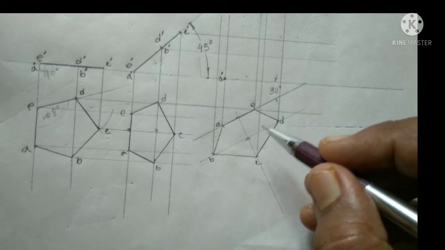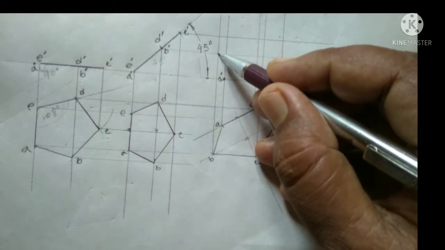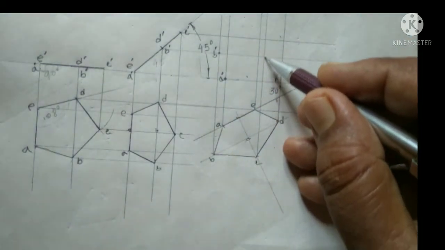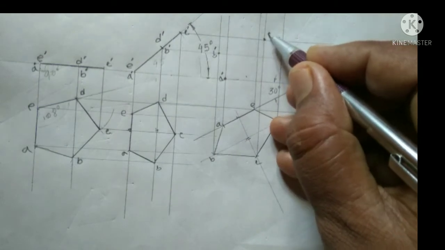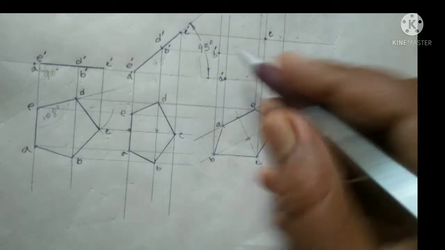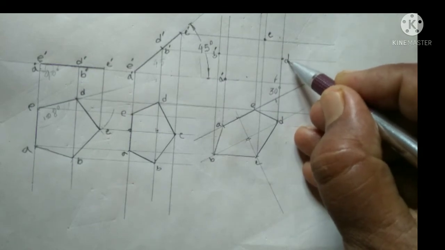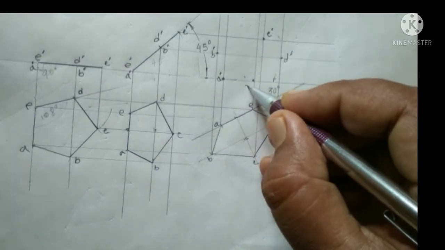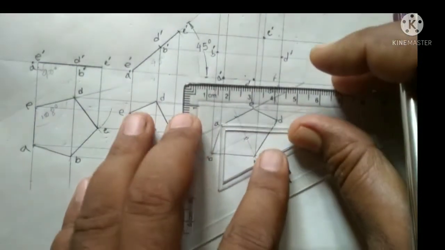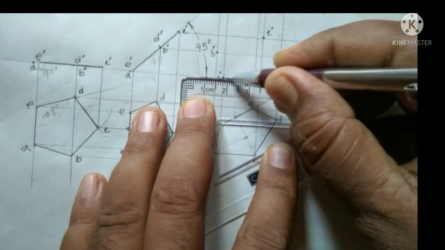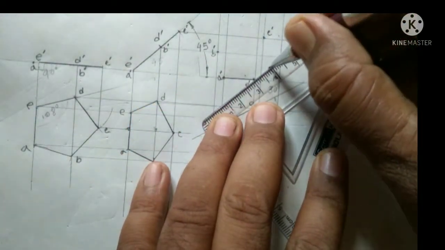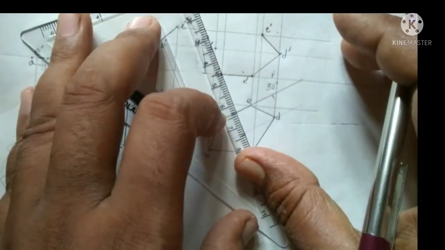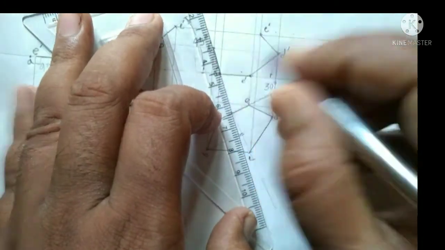Mark the intersecting point of the projection lines for the same point coming from the top view and front view. Now join the points one by one, and that is how we get the final front view and top view. Okay.